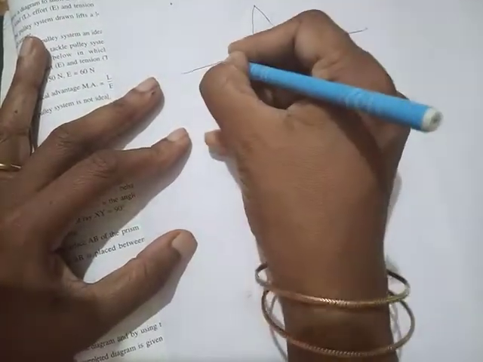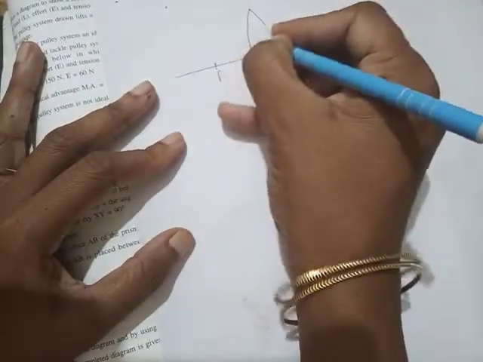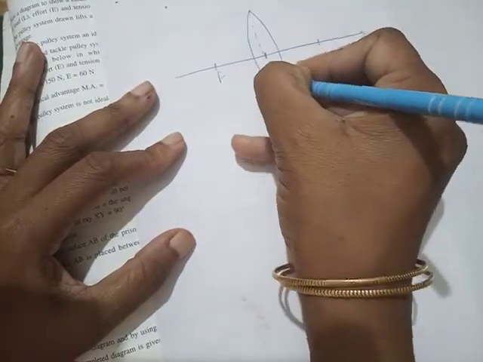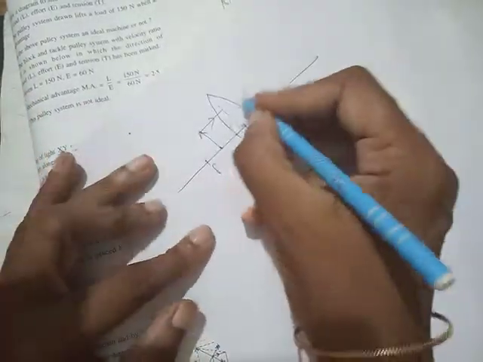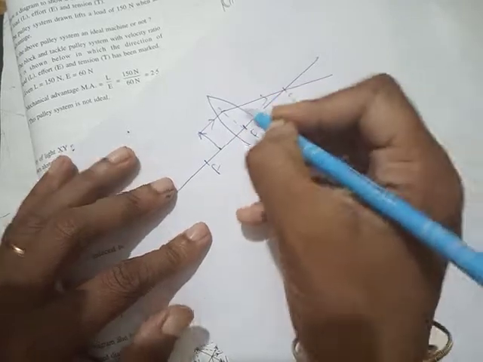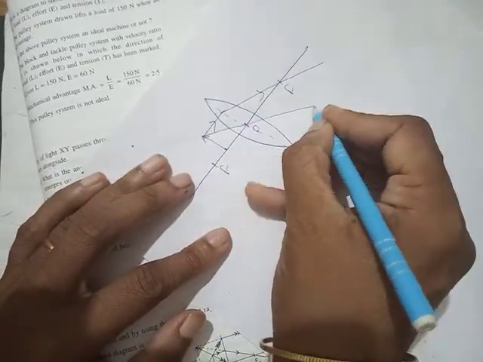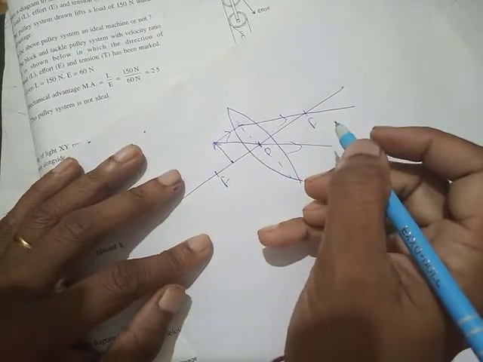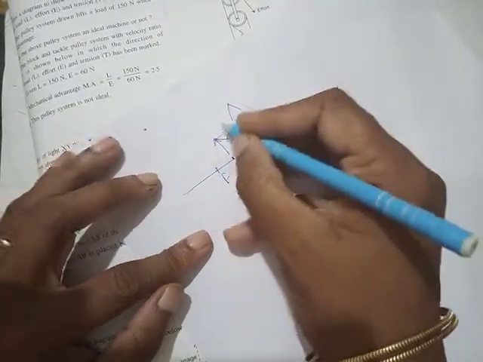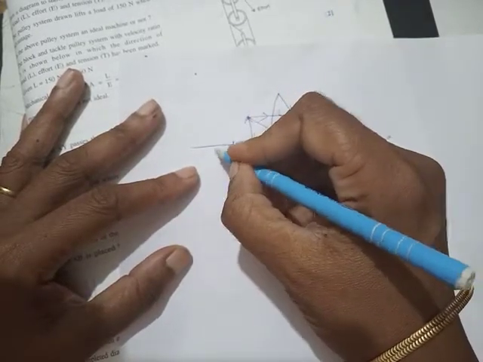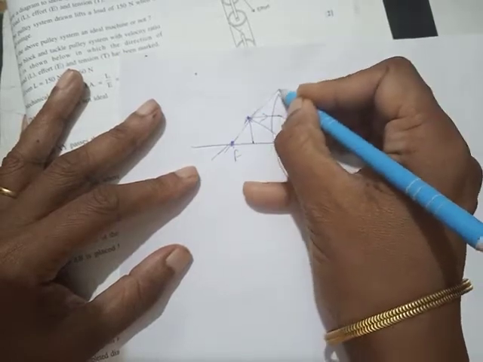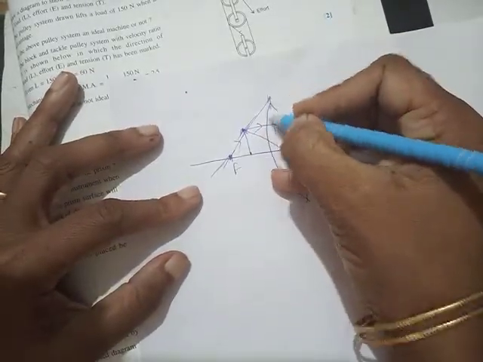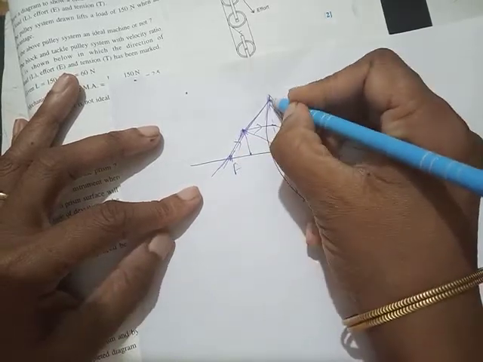This is your convex lens, converging lens, optical center, principal focus, and you have an object here. So the first ray parallel to principal axis after refraction passing through F. Second ray passes through the optical center, and then the third ray passing through focus. So what you have to do, you have to keep your scale and join these 2 points. So you have to have a bigger lens.